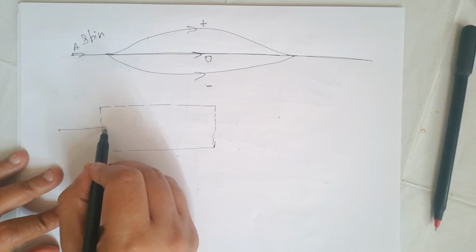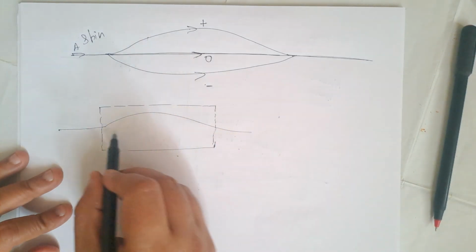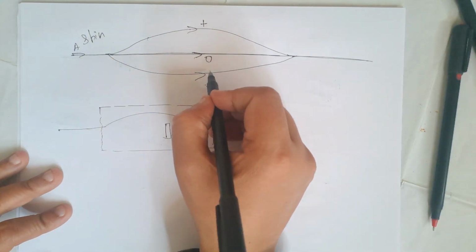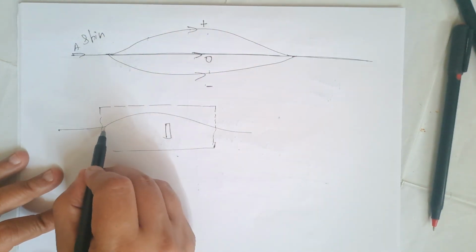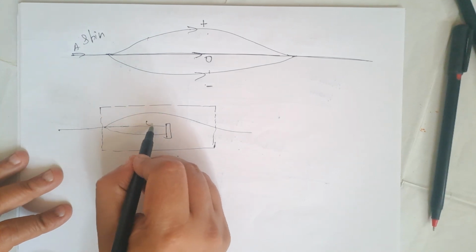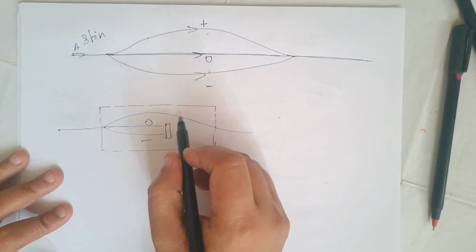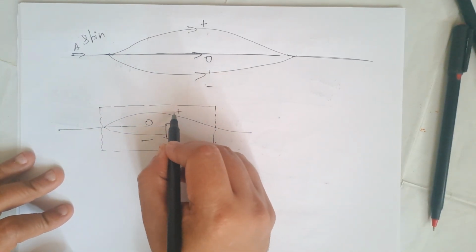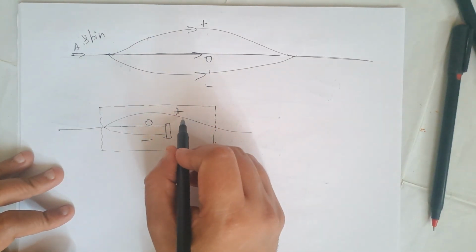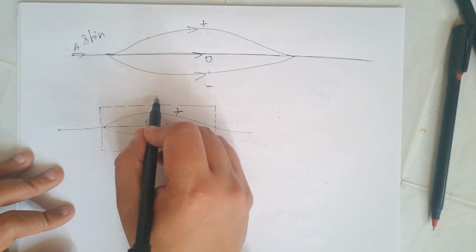this is the beam, and we can use a filter like this one to block any beams in this apparatus. Like this, we have blocked the beam 0 and minus, so that only the beam with positive spin or positive angular momentum can come out from this apparatus.